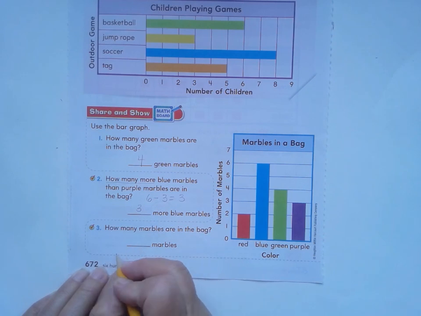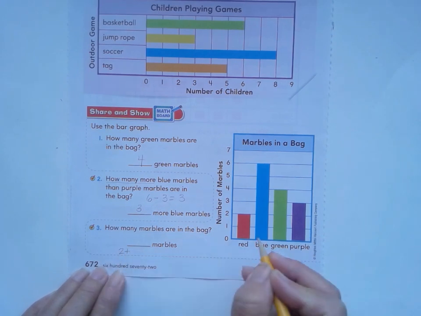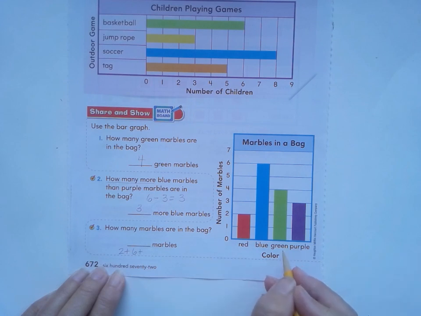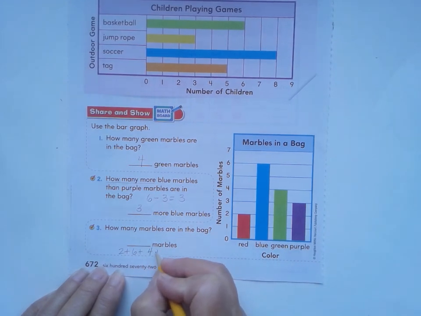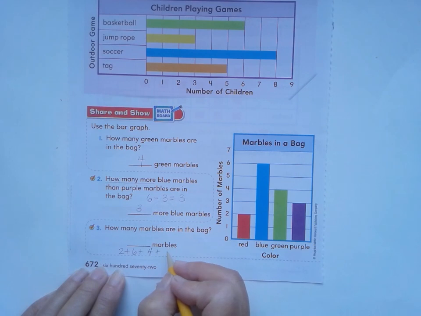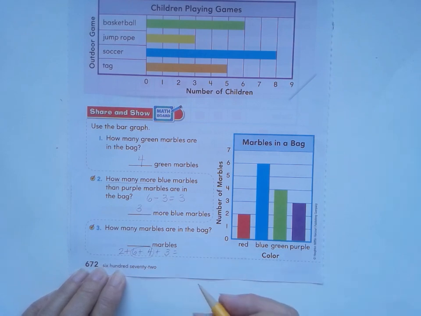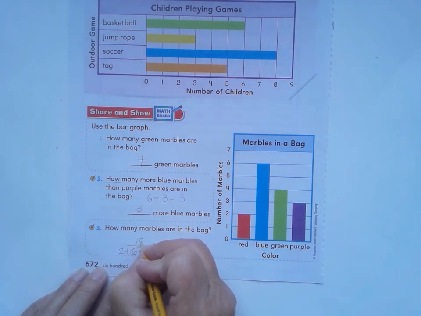Red had 2, blue had 6, there are 4 green, and there are 3 purple. Again, I can see a way to make a 10. I always try to do that if I can. So that's 10, and then I have a 2 and a 3. That would make 5. So 10 plus 5 is 15.